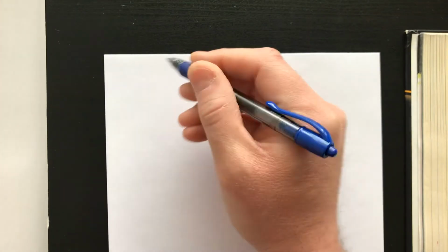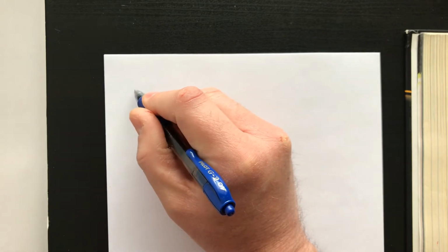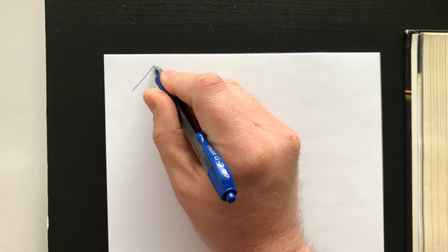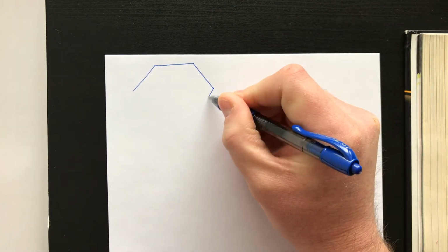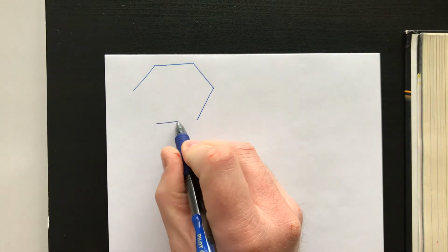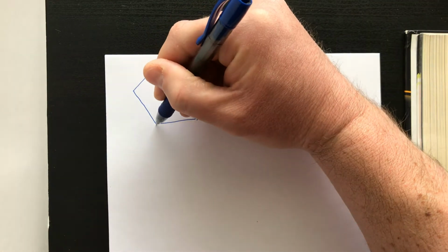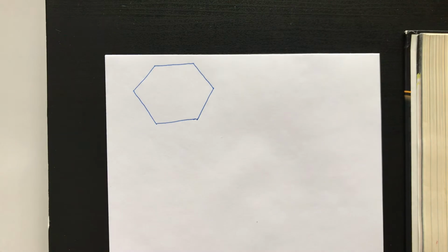All right, geometry class. Today we are learning areas of regular polygons. A regular polygon is a polygon where all sides and all angles are congruent. Now, there's parts, and I'm just going to draw, let's just say, a hexagon. Let's just say that this is a regular hexagon, all right?